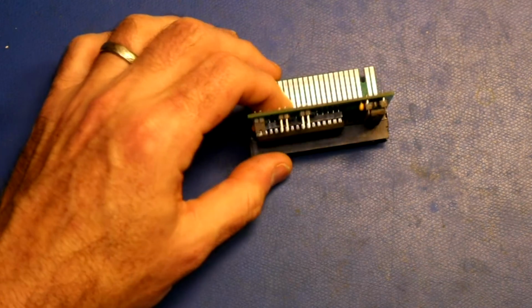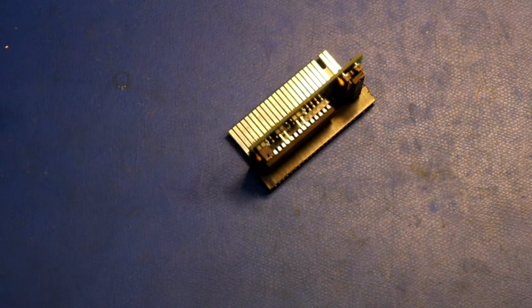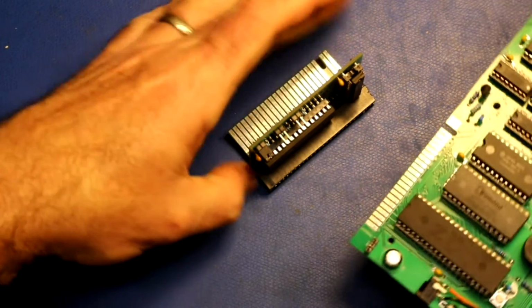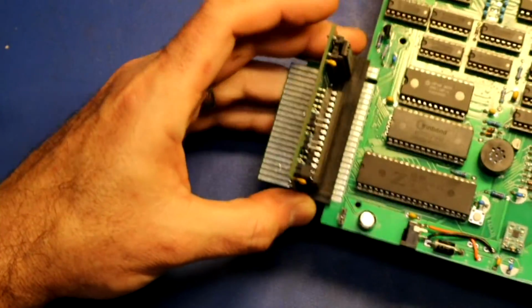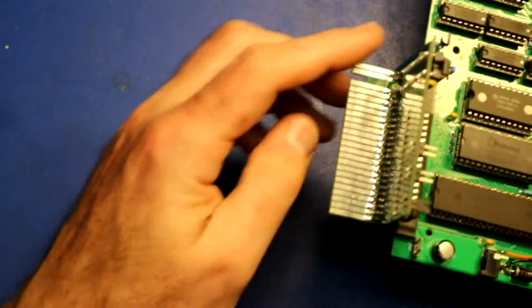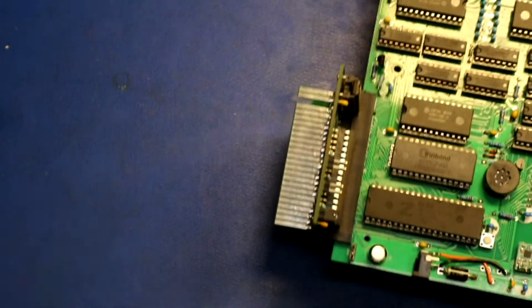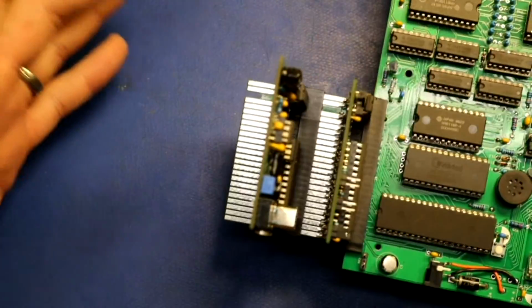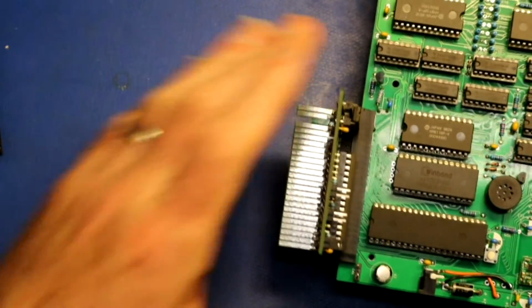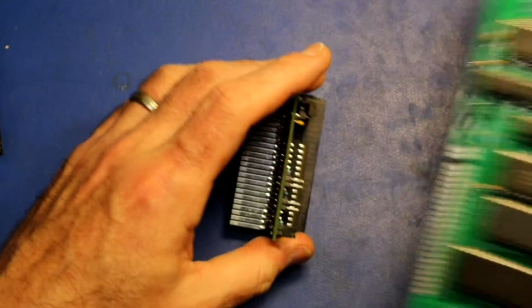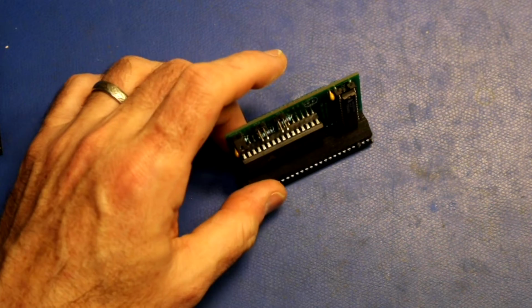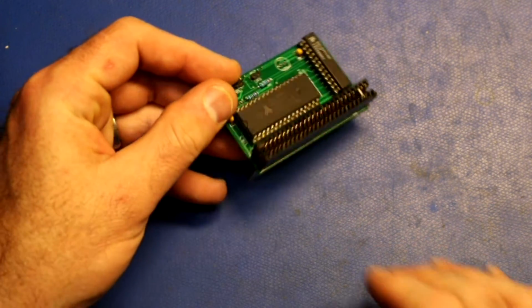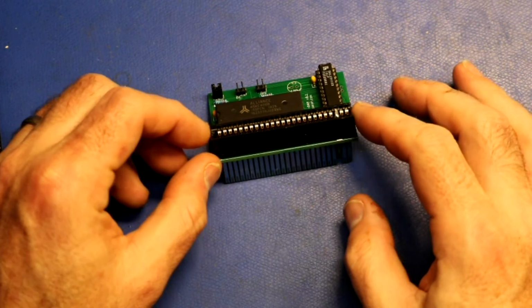So these are all designed to plug into the back of the Jupiter Ace. So you can plug it in here. Kind of plugs in like that, and then you get a piggyback out the back so you can plug another board in if you want. That seems to be the way that the Ace would have done this, and the ZX Spectrum, and other machines of that era. So to do this, this connector is a little bit weird.